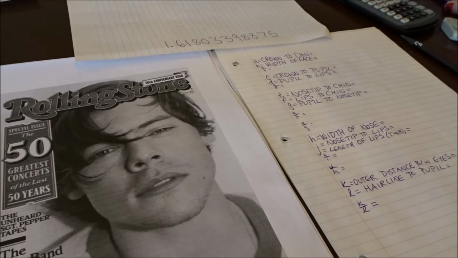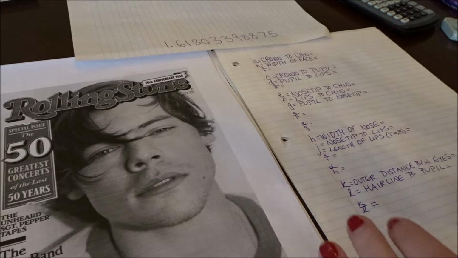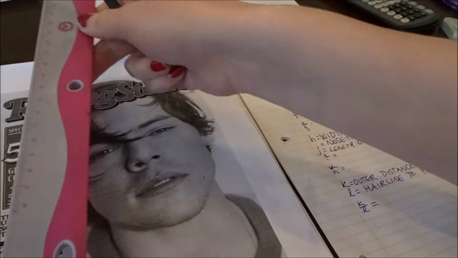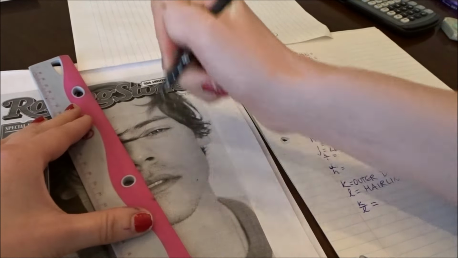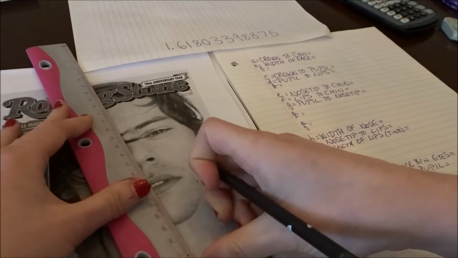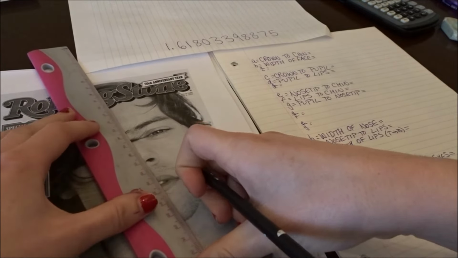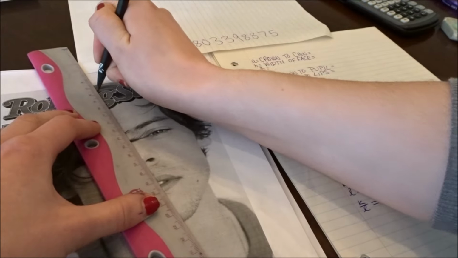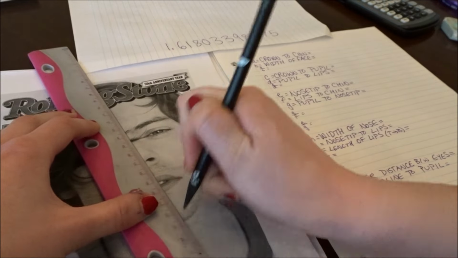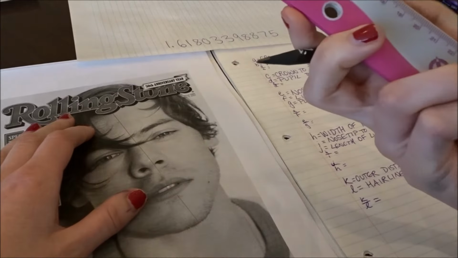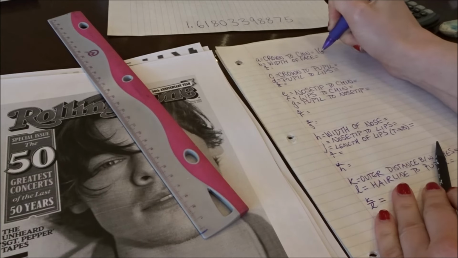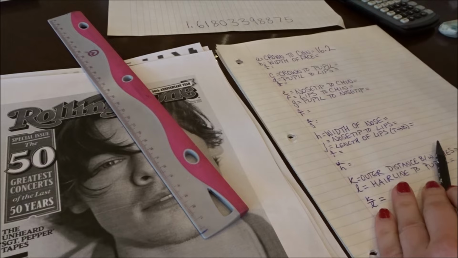So the most commonly known way to find the golden ratio in a human face is to first take the measurement from the crown of the head here to the very base of the chin. So we're just going to draw a line right through Harry like this. Okay. And I'm going to take that measurement. Okay, I've got that as 16.2 centimeters.